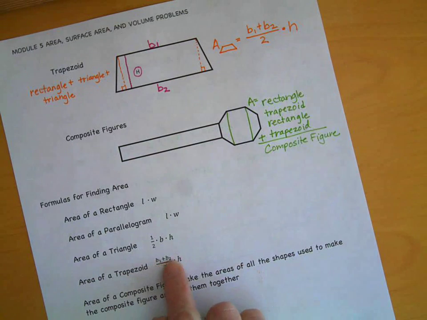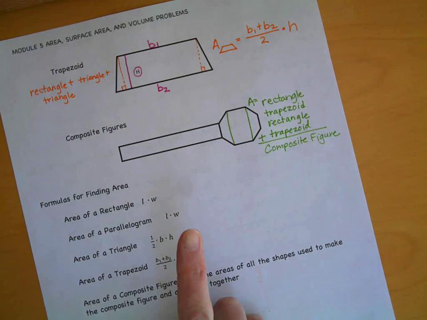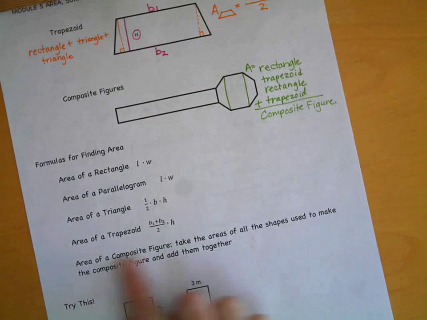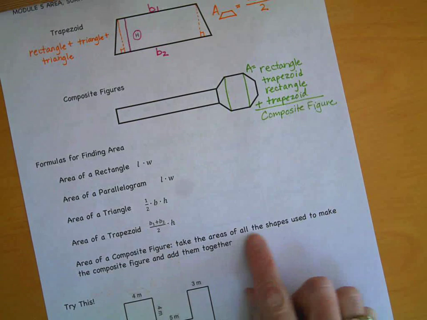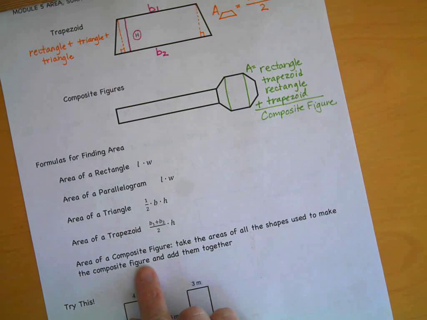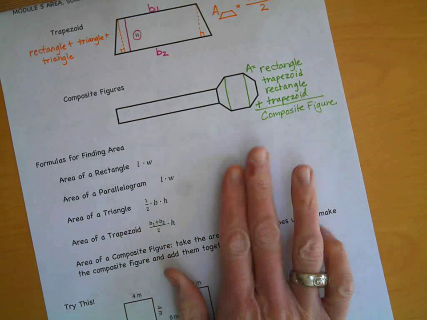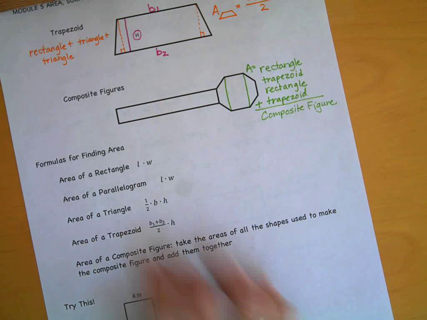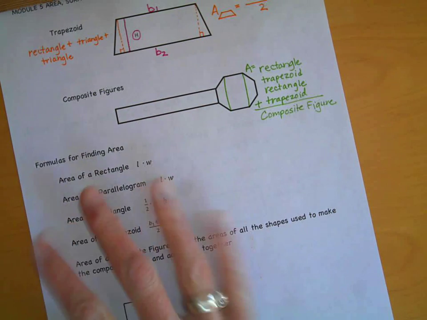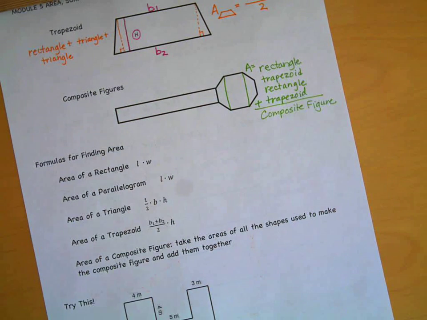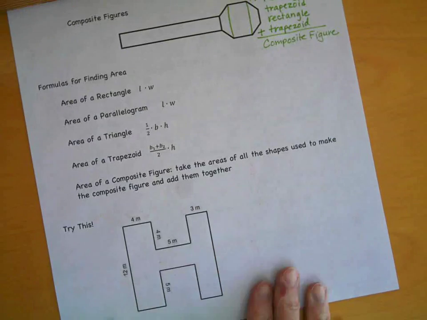Area of a trapezoid is base 1 plus base 2 divided by 2 times the height, which is what we set up there. And area of a composite figure, you take the areas of all the shapes used to make the composite figure and you add them together, which is what we did up there. So this is just another way to see it all in a short little list.